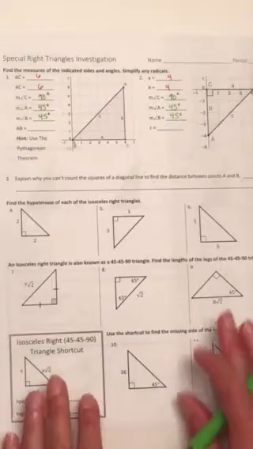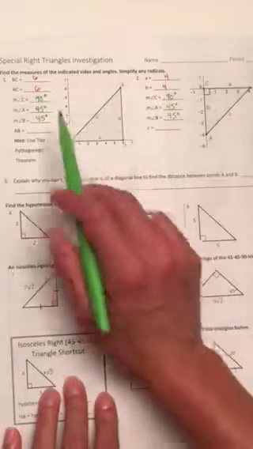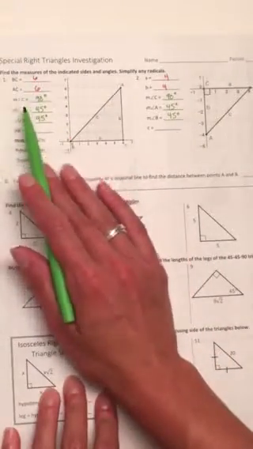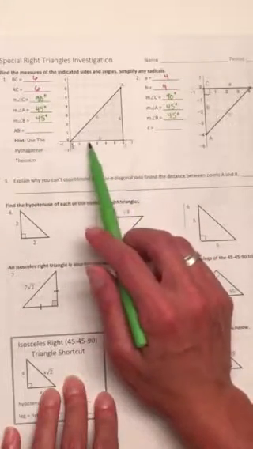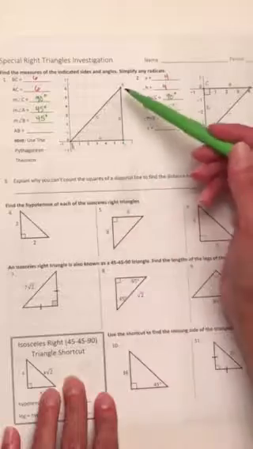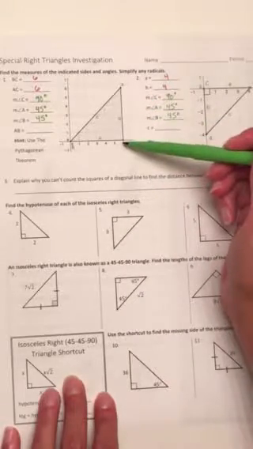So for our investigation of special right triangles, you should have filled in or been able to fill in the measurements for BC, AC, and the measures of all three angles. To find the measure of BC, all we're going to do is count across. AC, we're just counting down. There's just 6 spots in between.